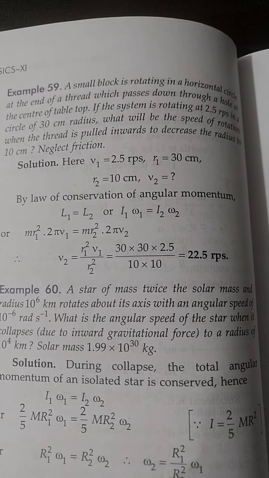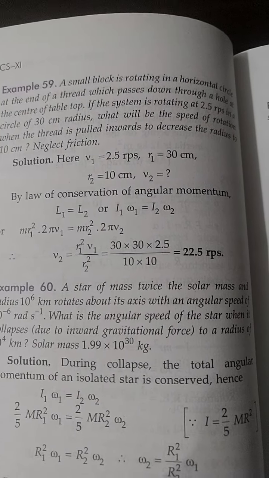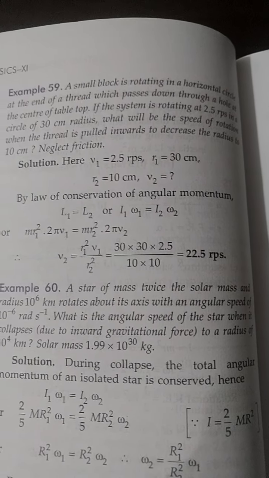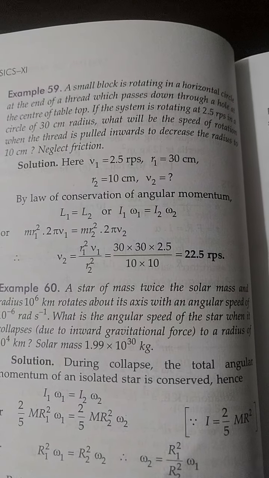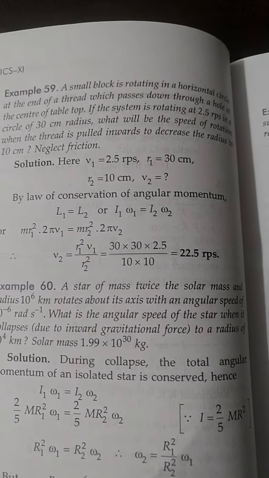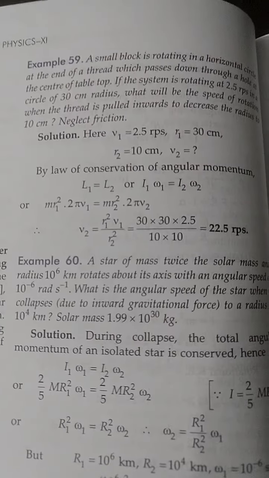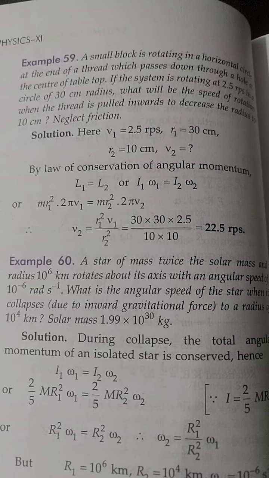So the first frequency, 2.5 rotations per second, is with respect to the radius 30 centimeter. The second rotation frequency is not given but the radius is provided. As we have to apply the conservation of angular momentum, we have L1 is equal to L2.